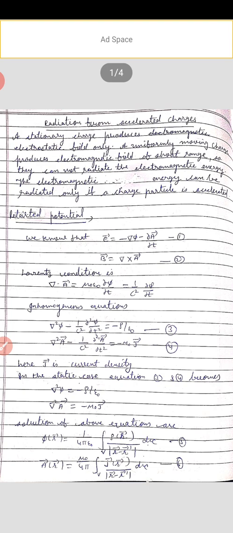and we know the Lorentz condition that del dot A is equal to mu naught epsilon naught del phi by del t, and mu naught epsilon naught is equal to 1 upon c squared. So we can write del dot A is equal to 1 by c squared del phi by del t.